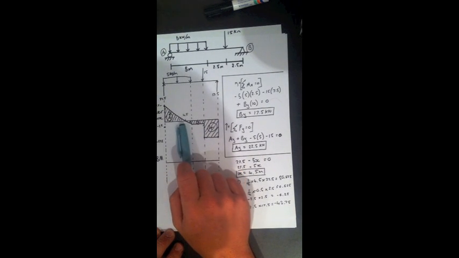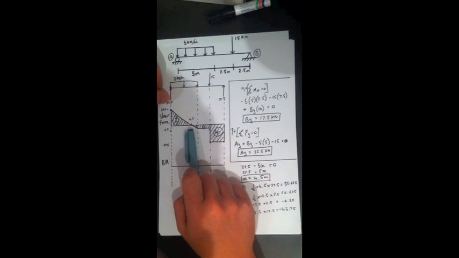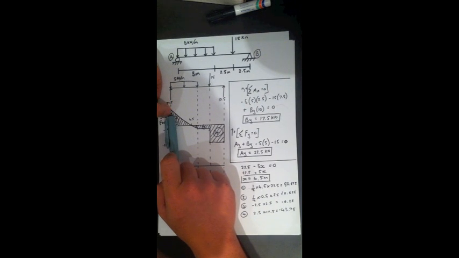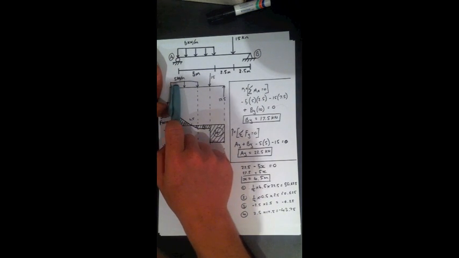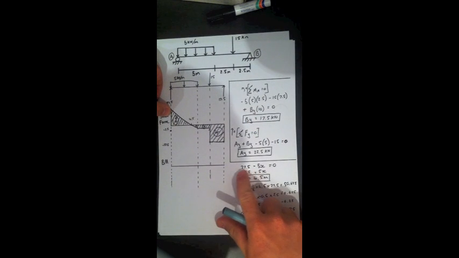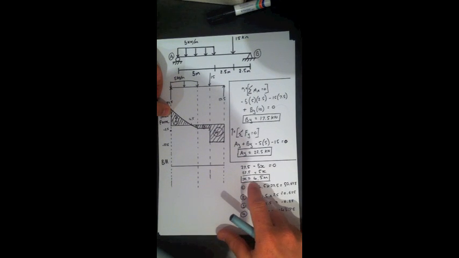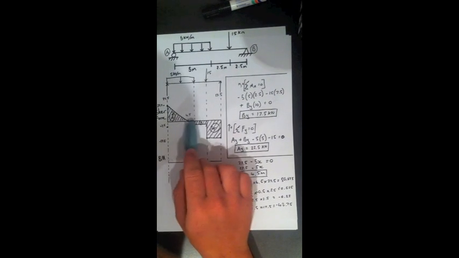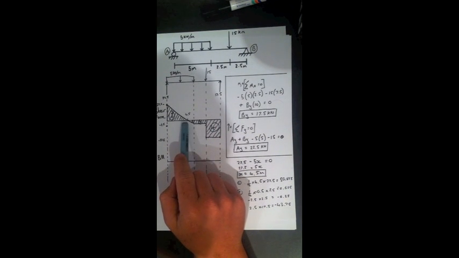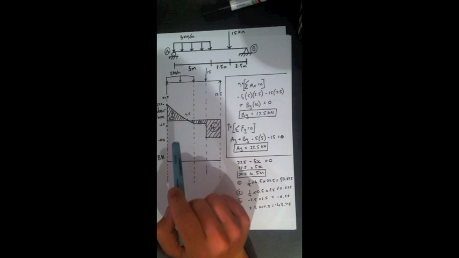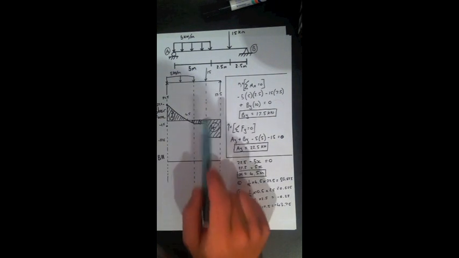So to find that, we use a simple bit of algebra. Basically, if we're starting at 22.5 kilonewtons, this is taking away 5 kilonewtons per meter. So we're going to end up with 22.5 minus 5x equals 0, and then we can solve for x at 4.5 meters, and then we know that point, that x value on the beam. We'll come to more of that later, but now we can work out all of our areas.